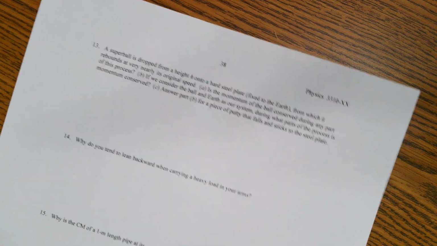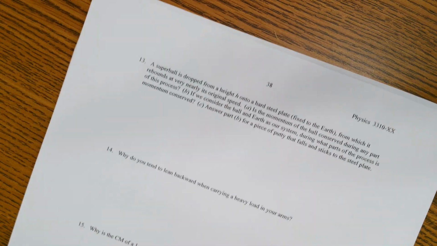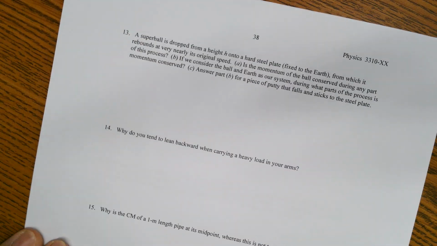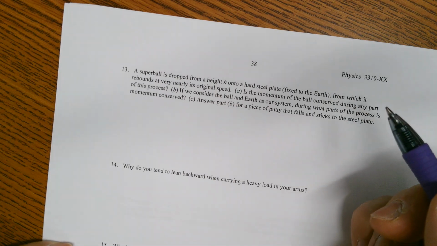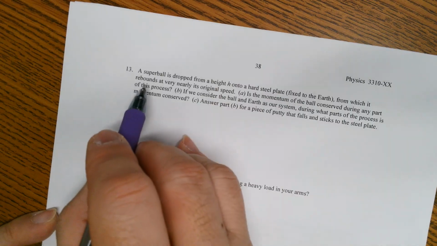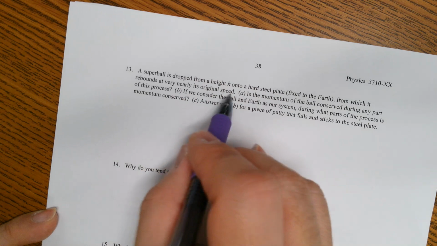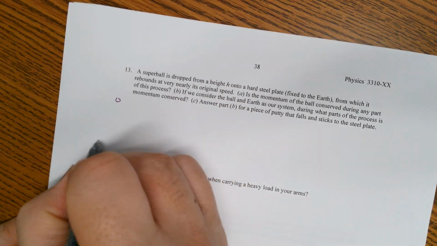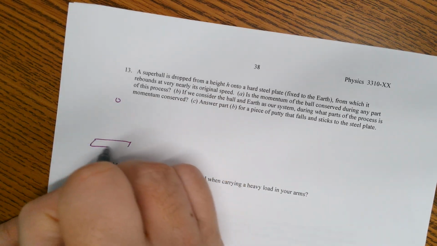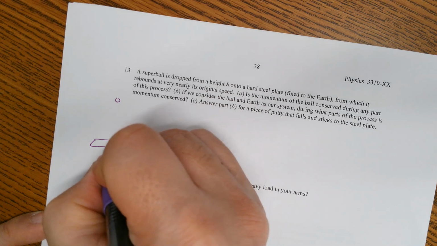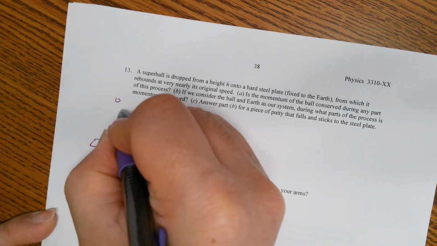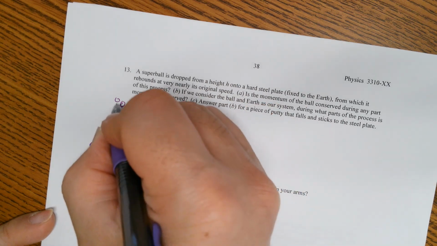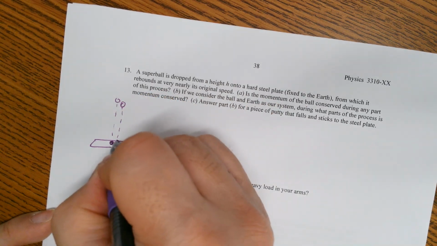The Super Ball, right? The Super Ball is dropped from a height h onto a hard steel plate fixed to the Earth, from which it rebounds to very nearly its original height. So the Super Ball is dropped onto a steel plate that's fixed to the Earth, and then it comes down, bounces back up almost to the same height that it came down from, right?